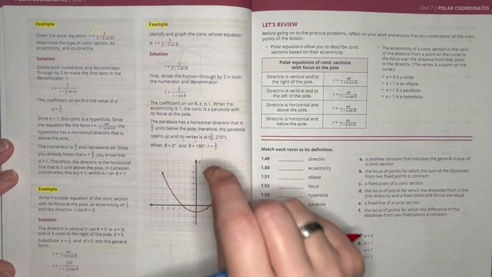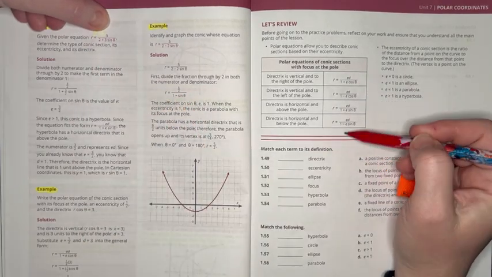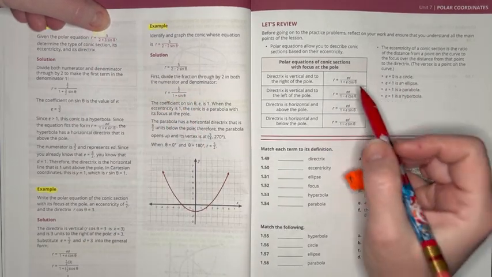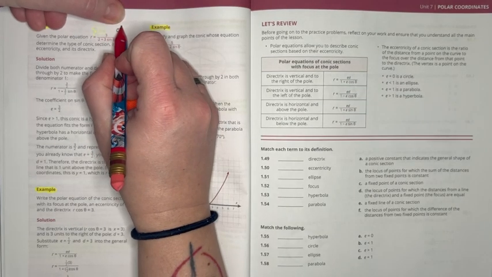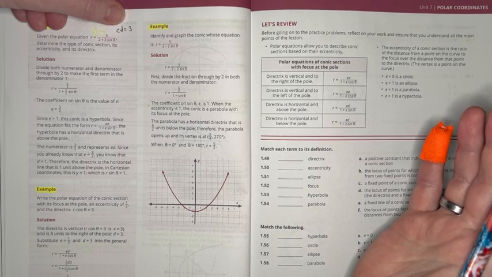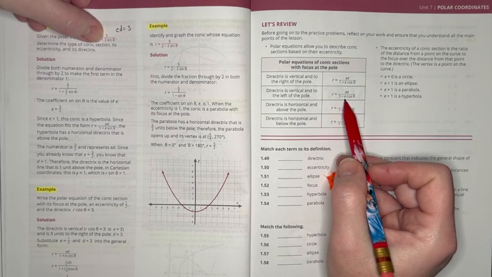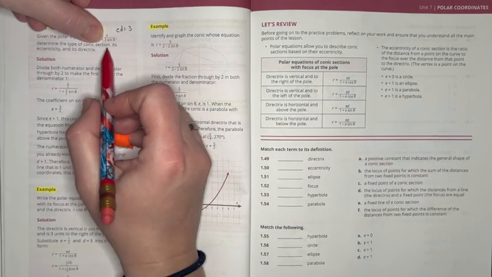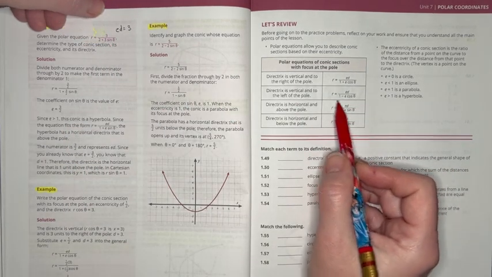Let's figure out what the parts of our formula are, because remember, here's our formula. E times D is in the numerator, so E times D equals 3, D being our directrix. Here I have E times the sine of something.